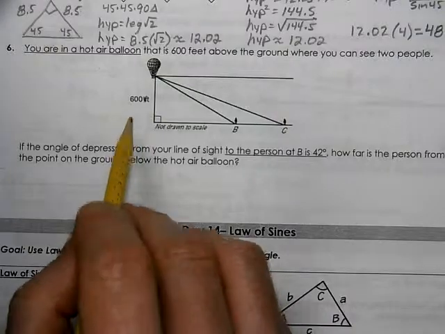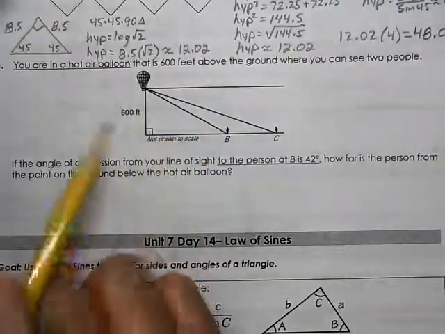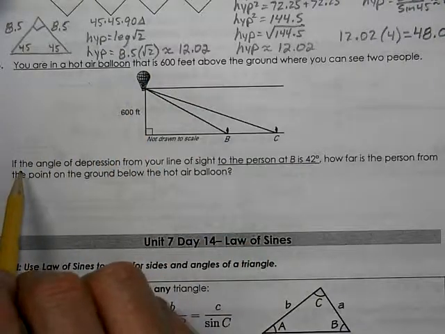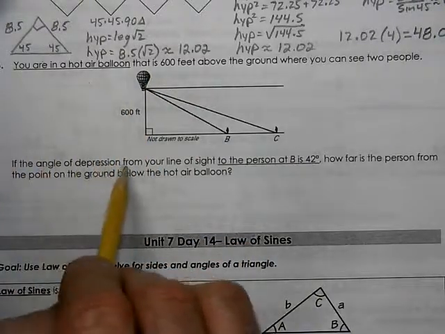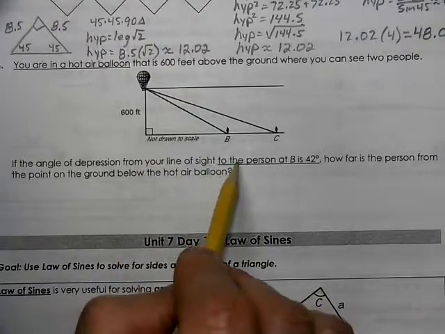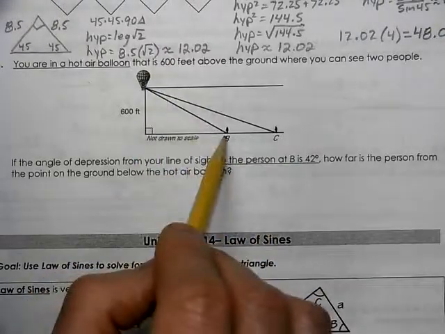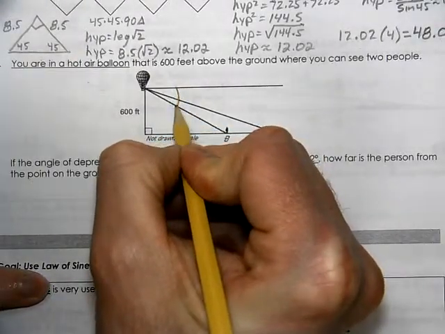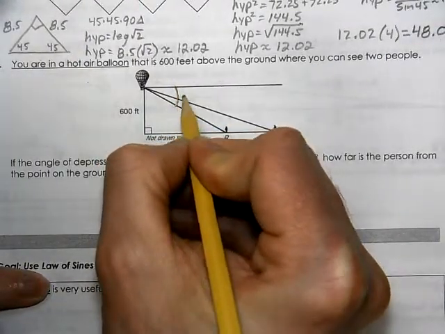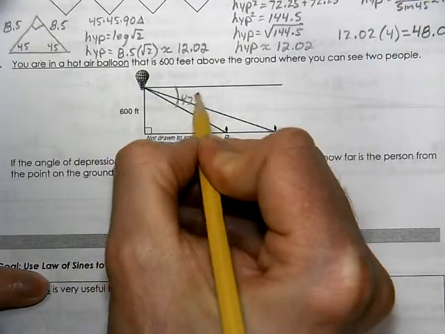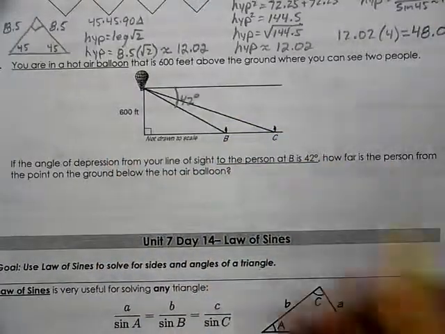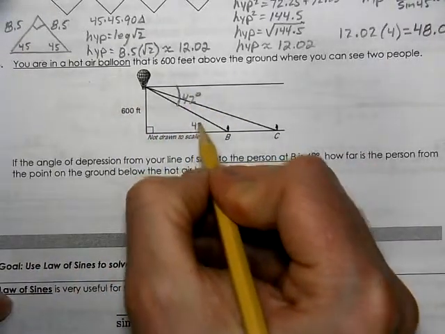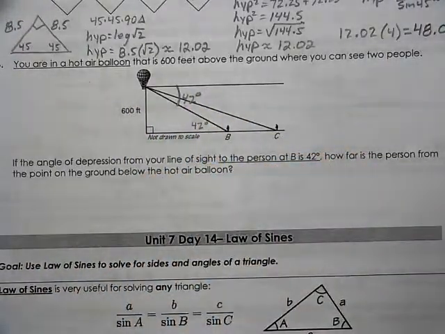Here we have a hot air balloon. The hot air balloon is 600 feet up in the air. If the angle of depression from our line of sight to person B is 42 degrees, that angle of depression is right here. So here we have a zigzag, so we have alternate interior angles, which makes this 42 degrees.